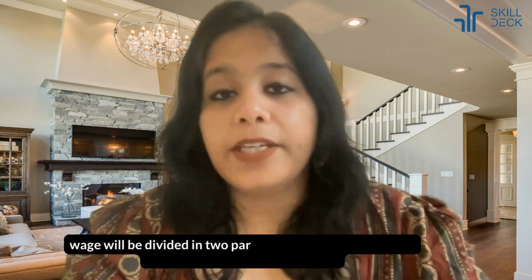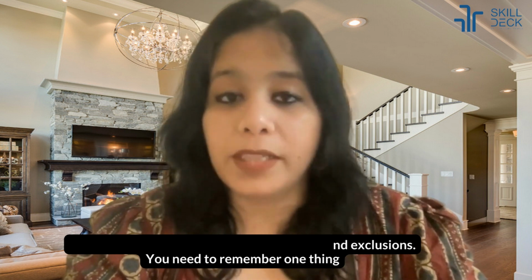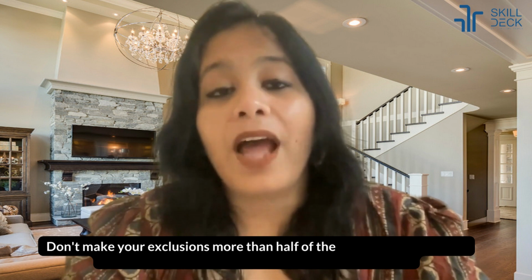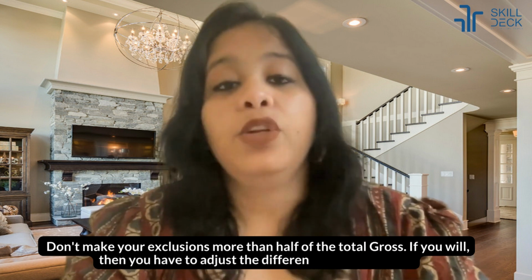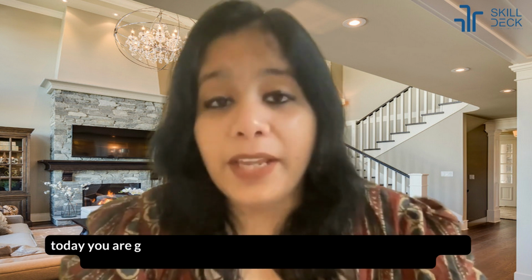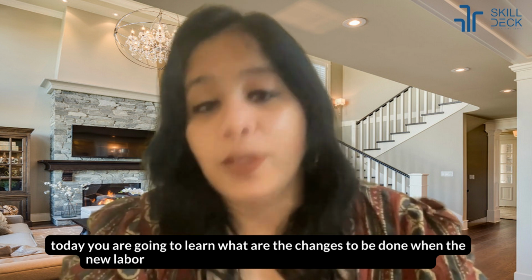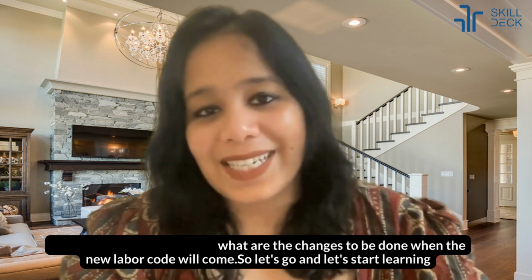Wage will be divided in two parts, inclusions and exclusions. You need to remember one thing: don't make your exclusions more than half of the total gross. If you do, then you have to adjust the difference in the inclusion. Today you are going to learn what changes are to be made when the new labor code comes. So let's start learning.